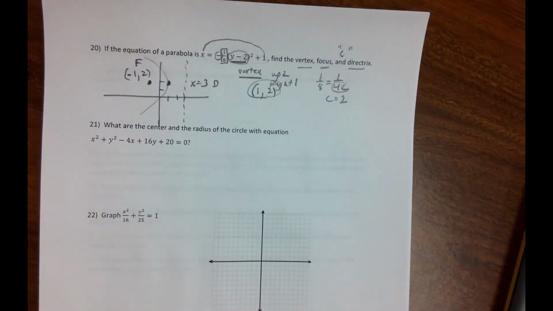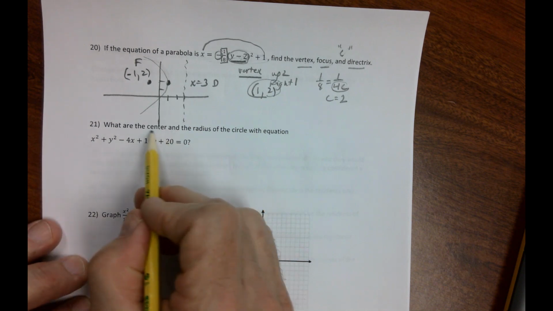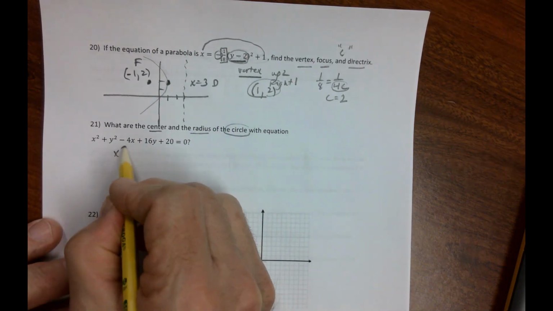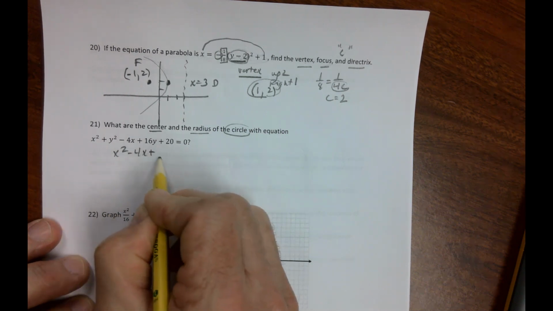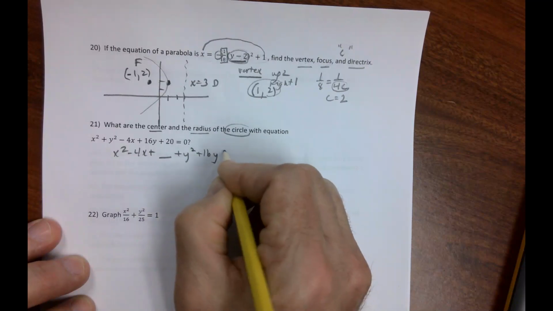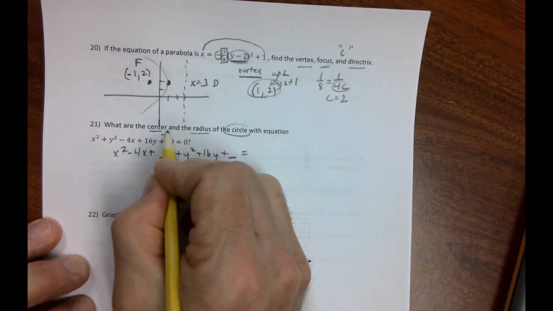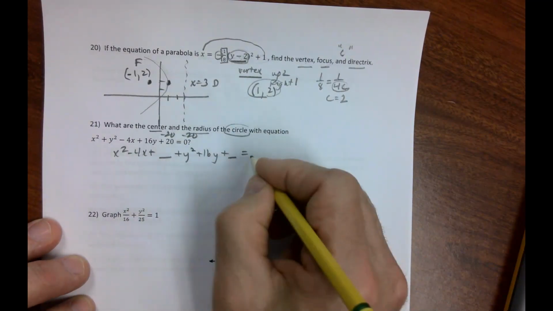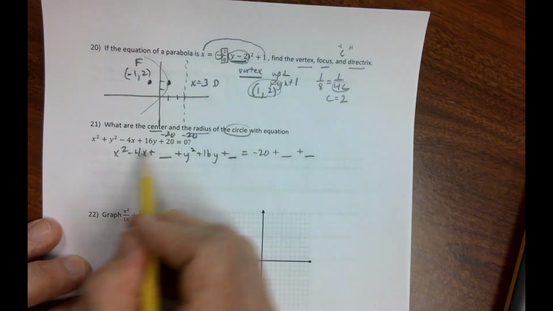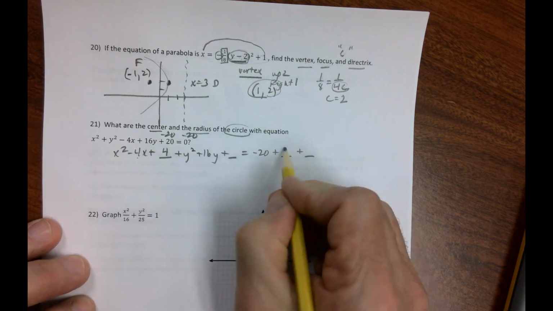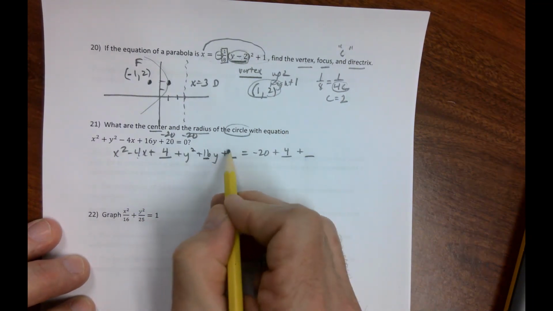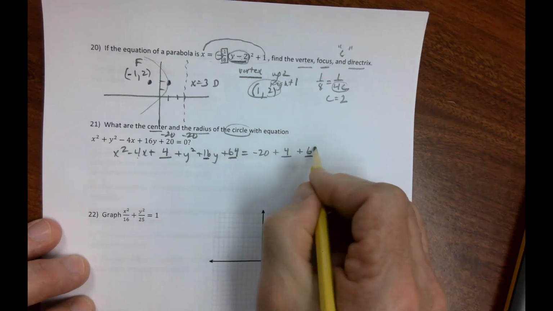There we go. What are the center and radius of the circle with the equation? All right, so here it comes. This is where your completing the square technique is going to be pretty valuable. Now I'm going to subtract the 20 from both sides. That's going to play into the radius. Take half and square it, 4. But then I have to add 4 here. Take half of that, 8, square it, 64. But I got to add a 64 over here.